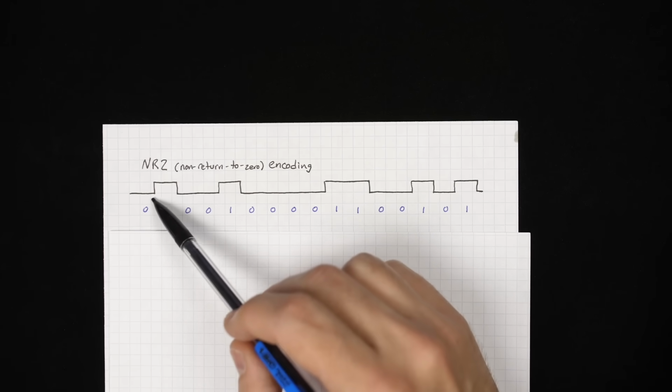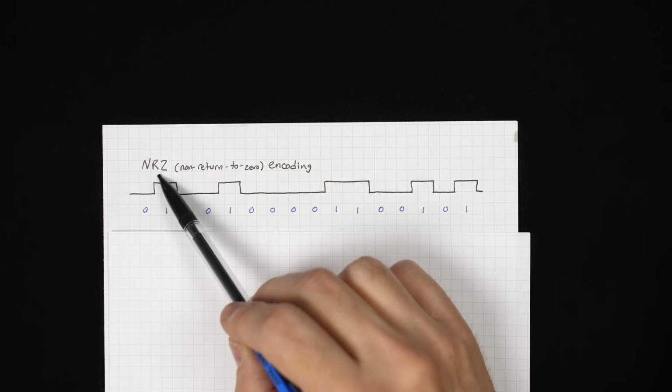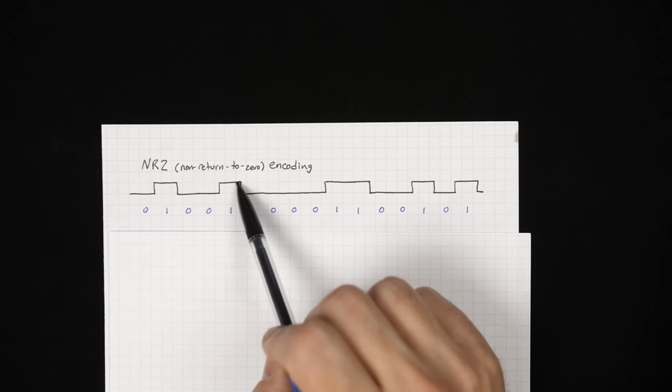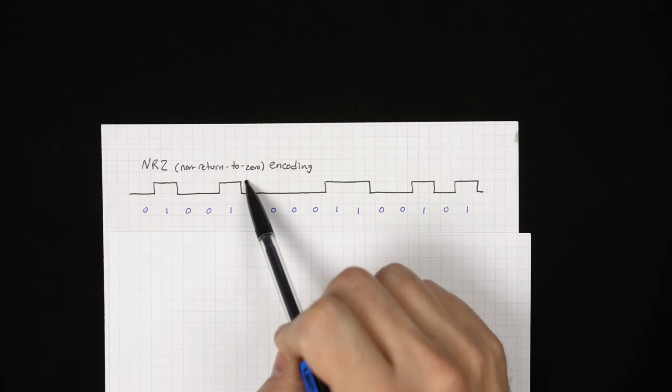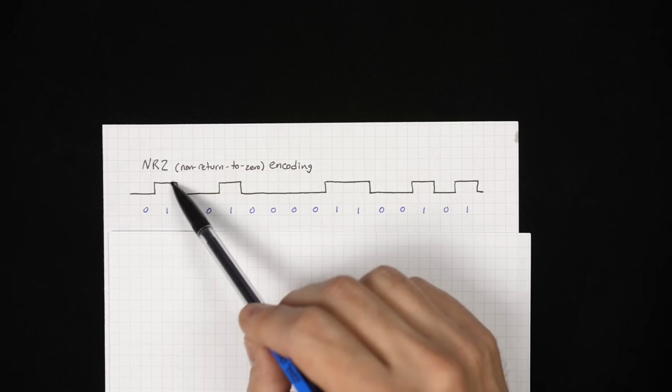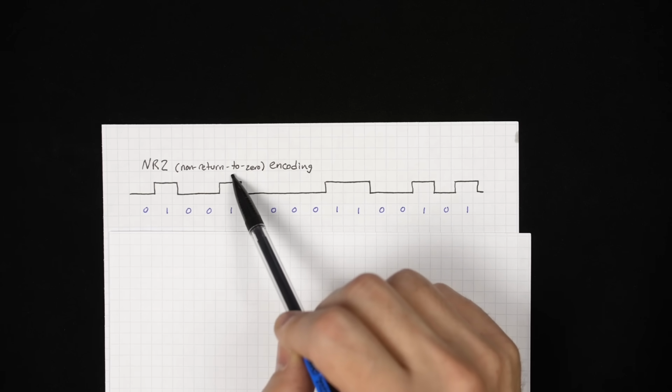This is a pretty basic method, and this has a fancy name. It's called NRZ encoding, which is non-return to 0, which maybe sounds like kind of a weird name because it looks like it's going between 0 and 1 here. So what is this non-return to 0 business?